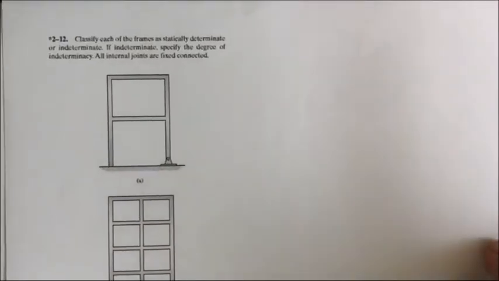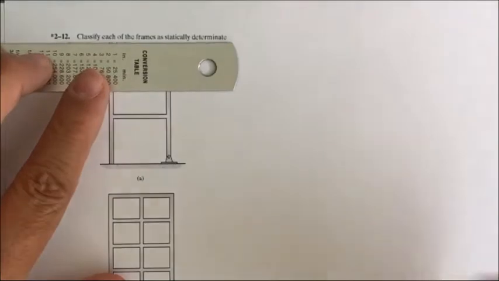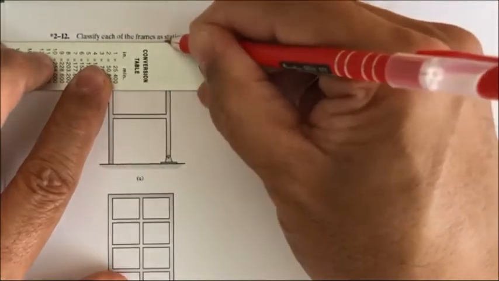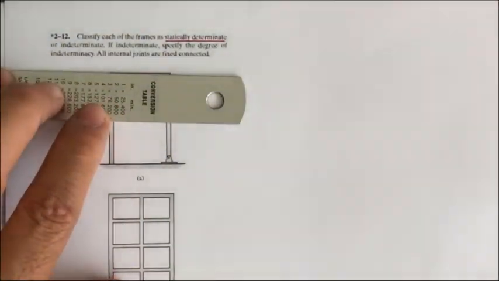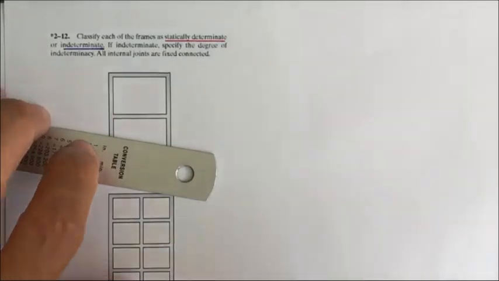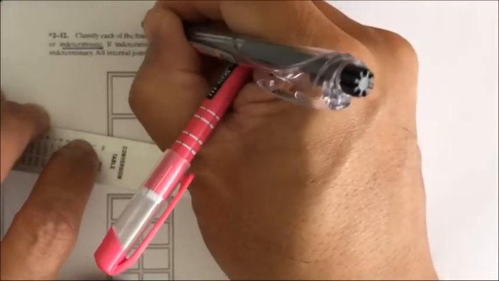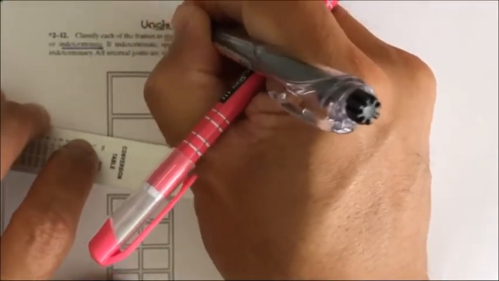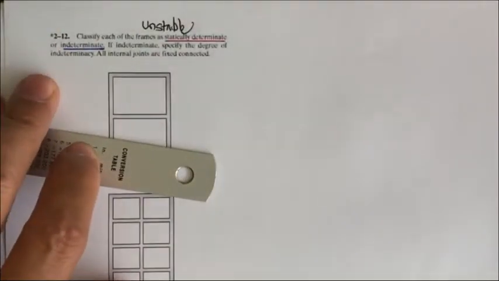Okay, next let's consider the second page that you may have. Same thing, they're asking you to classify the frame as statically determinate or statically indeterminate, and if possible, don't forget about unstable.